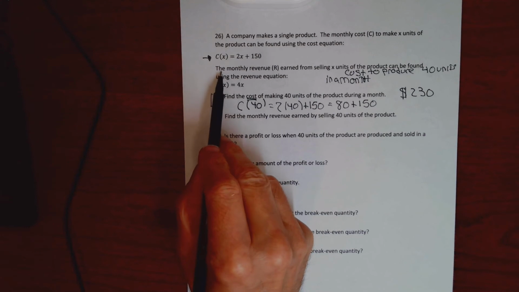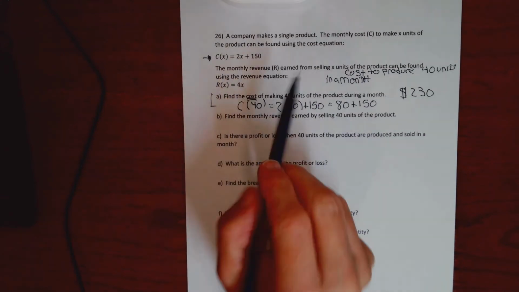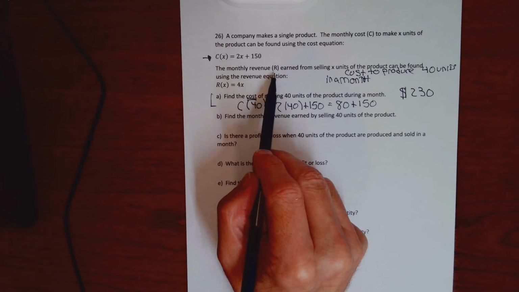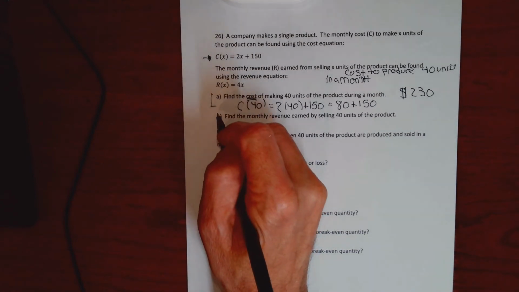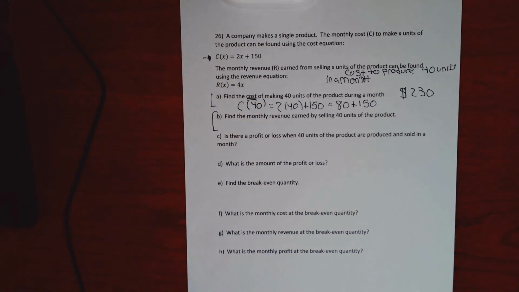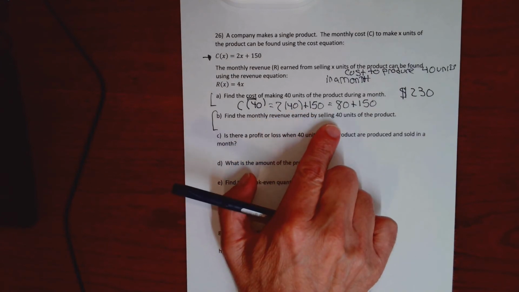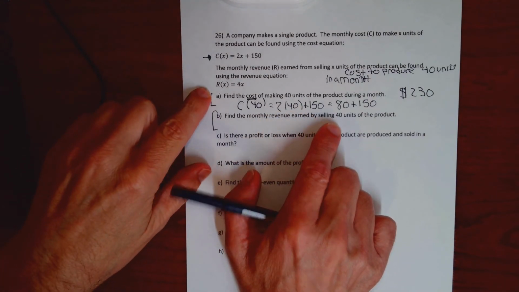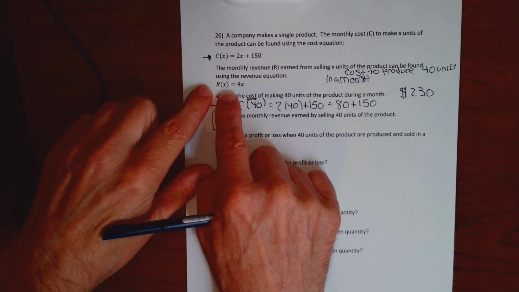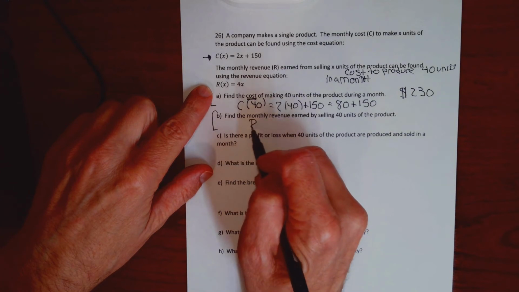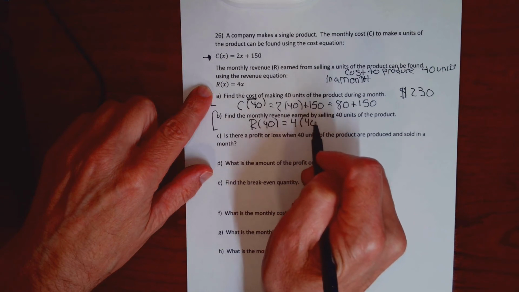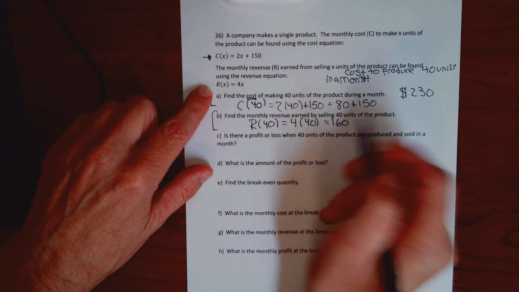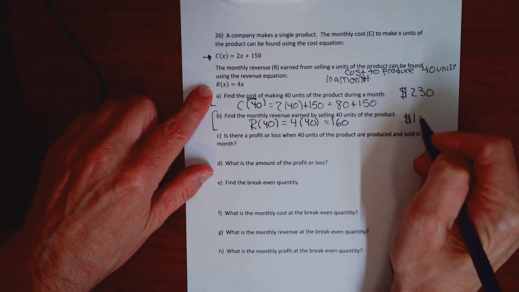So that C of x represents the cost function. The next function is the revenue function. This function, r equals 4x, gives me how much money I'm going to take in, how much cash or sales I'm going to have from selling x units of that product. And that's what question B wants me to work with, just to get used to understanding the revenue function. It says find the monthly revenue earned by selling 40 units. I'm going to use the revenue function. This revenue function says the revenue from selling x units is 4 times x, or 4 times the number of units. So the monthly revenue from selling 40 units is 4 times 40, which is $160.